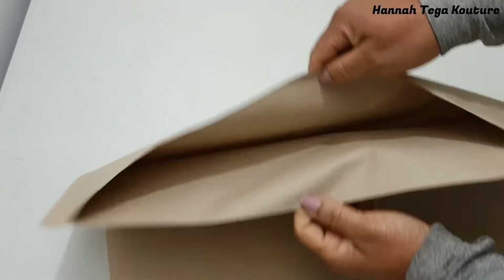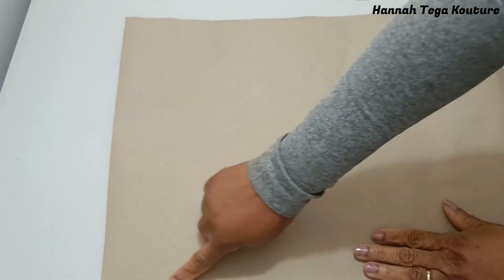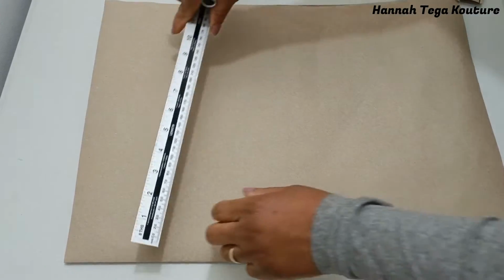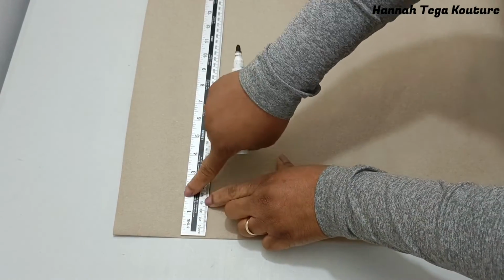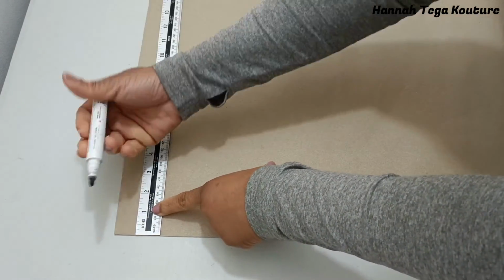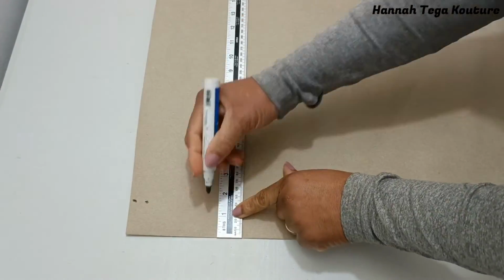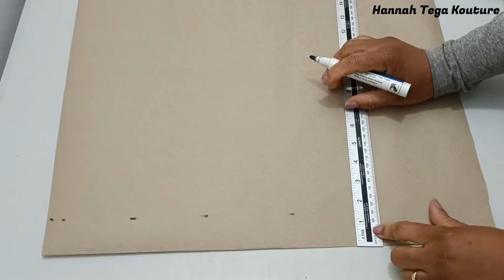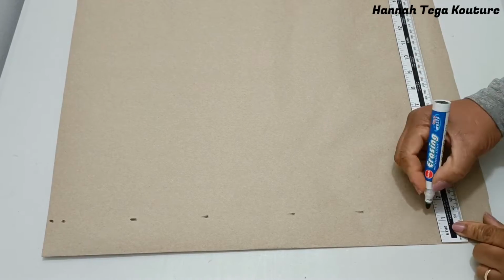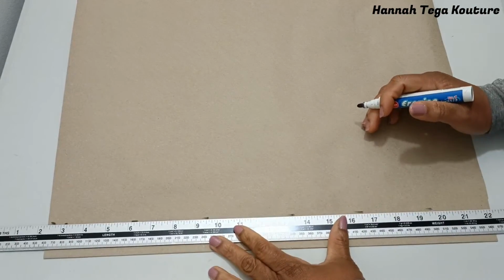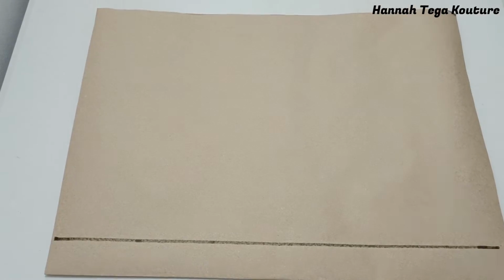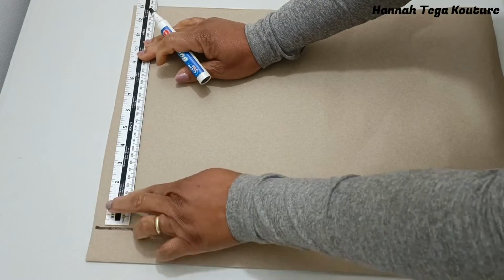Now we're going to be cutting the back panel. Grab another fresh paper, and the first thing we'll be doing here is to add our zip allowance. I'm going to be taking 1.5 inches for the zip allowance. You want to make the marking all the way down, then you roll a line, and that's for our zipper. If you're sewing a blouse with a zip at the back, you need to add that zip.